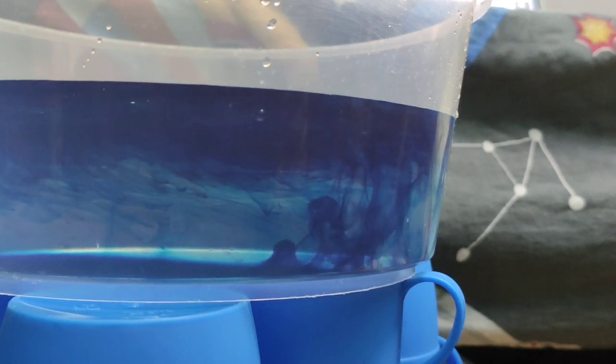And as it rises, we can already see that the blue food coloring, which represents the cold air, is moving in to replace the warm air that is rising. So it's moving into the area of low pressure, and that is a good representation of convection, which creates a movement or wind.